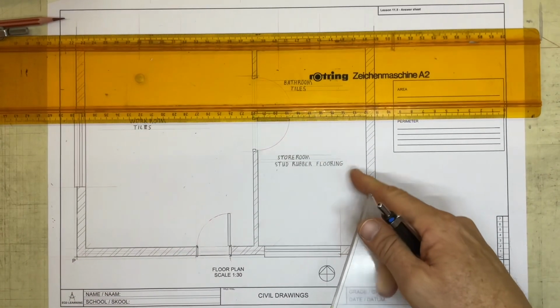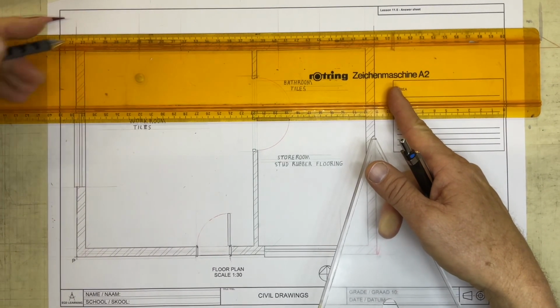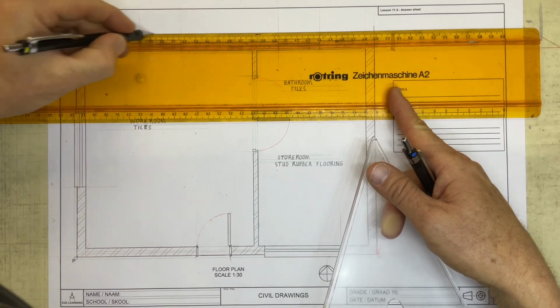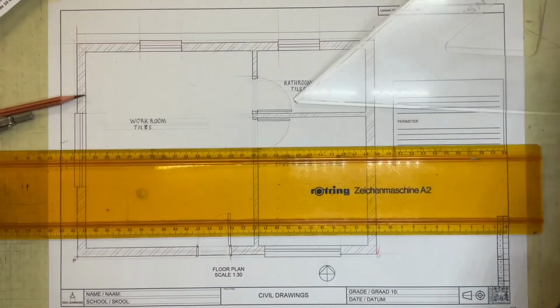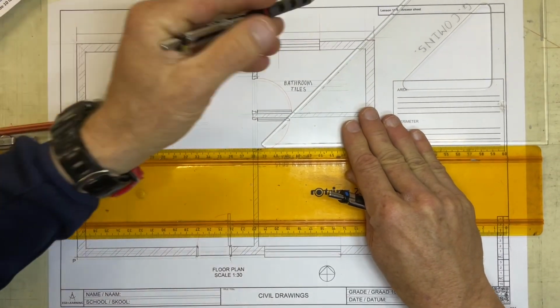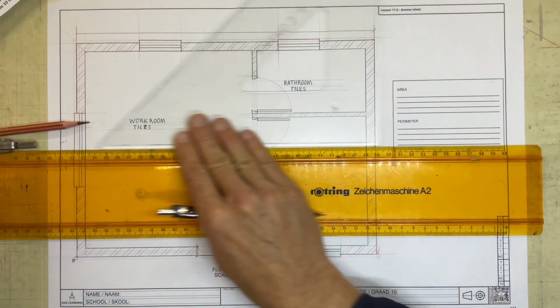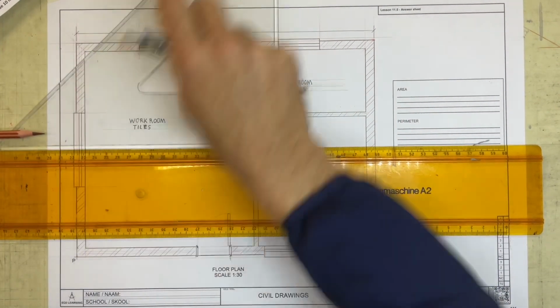Take my ruler, take it up to the top over here, draw a line about 10 millimeters away from the wall over there, line going from there all the way across there. This is all done with a 0.3 and it's done dark. You are going to then take your 45-degree set square and you're going to make a little dash of about 4 millimeters and another little dash of about 4 millimeters over there.